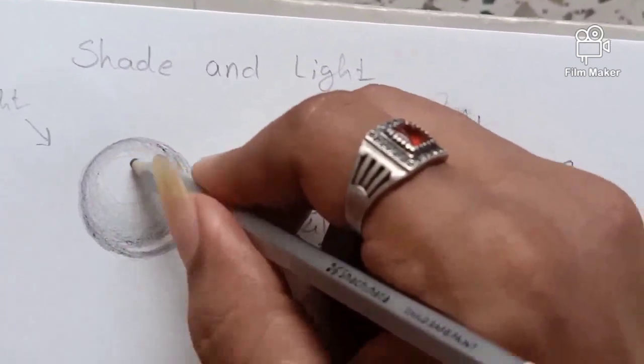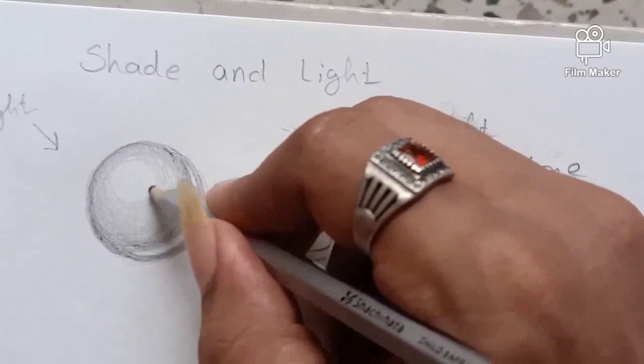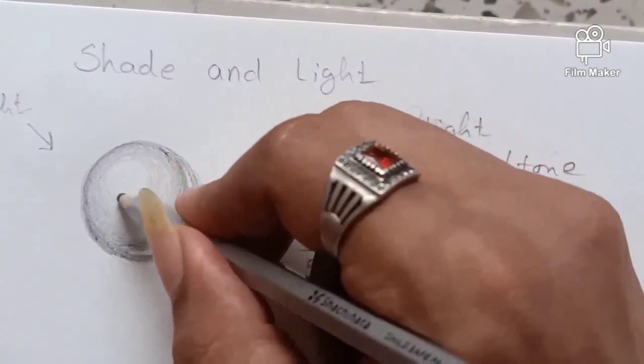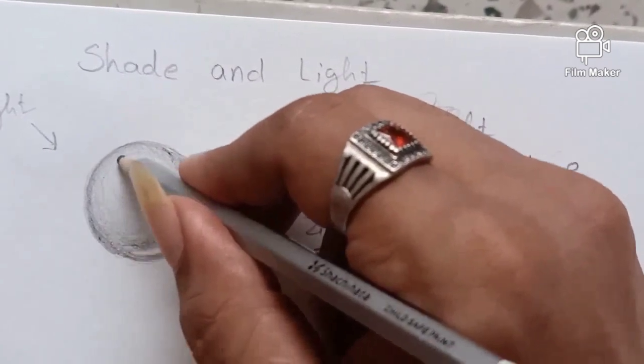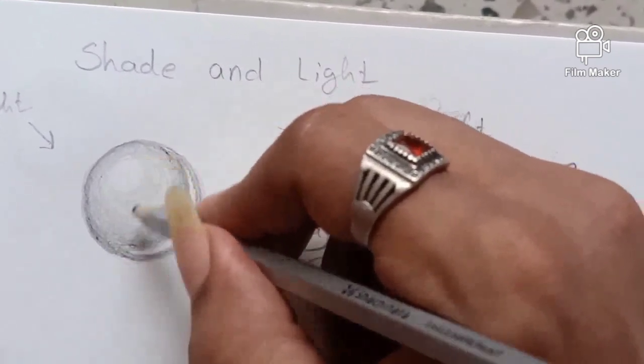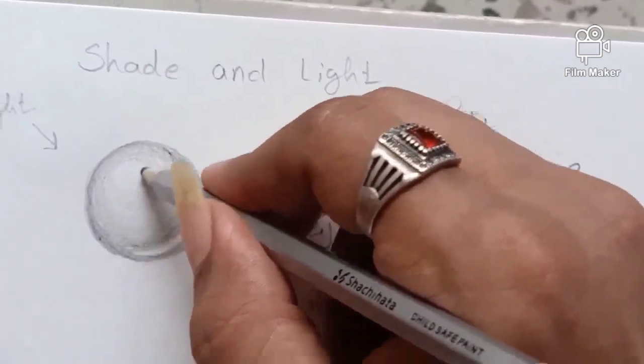The white part which I am keeping in between is actually a spotted light which is coming directly on the surface, and slowly it is spreading out on the full object, on the full ball.